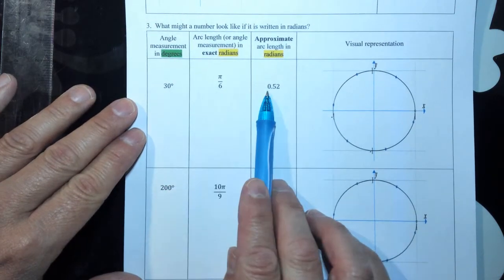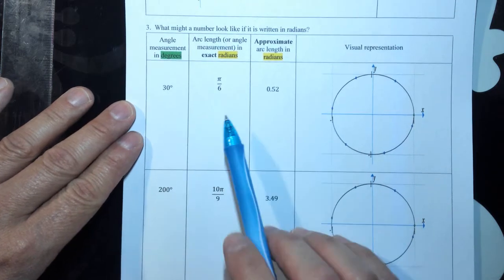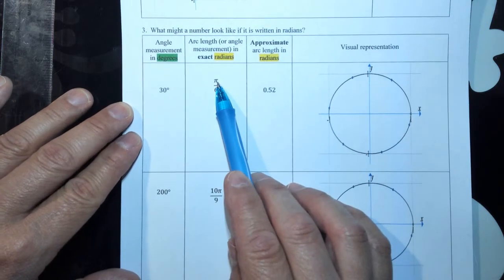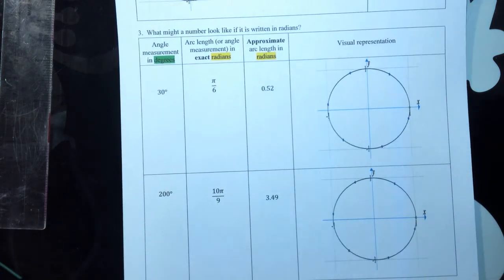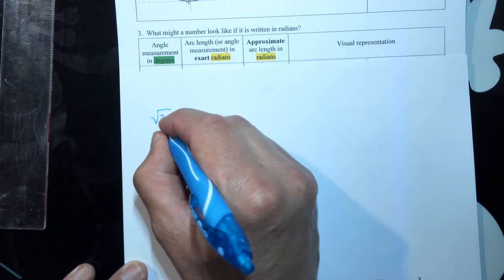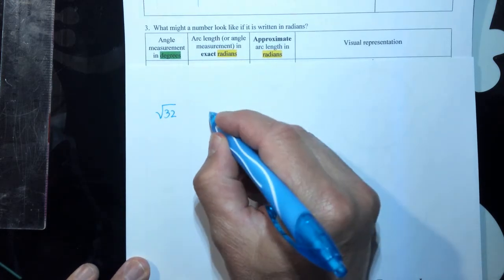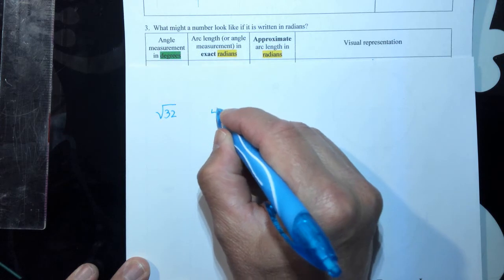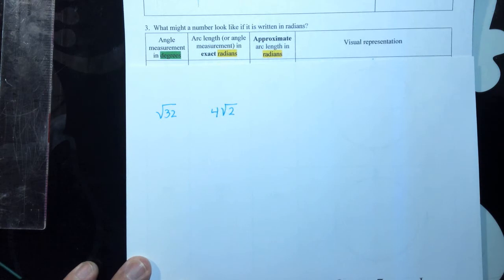These are all equivalent. 30 degrees is equal to this many radians, and if I were to replace that pi with 3.14 and divide by 6, that's what you get. So this is exact, this is approximate. It's very similar to, not radians, radicals. If I gave you something like this and said simplify it, you would write 4 radical 2. That's the exact answer. Does that mean anything to me? No. Does it mean anything to you? No.